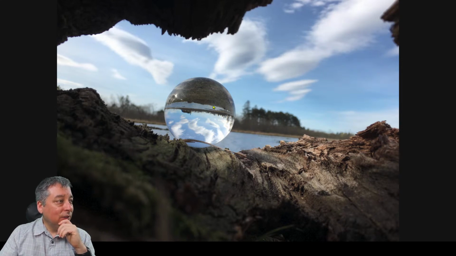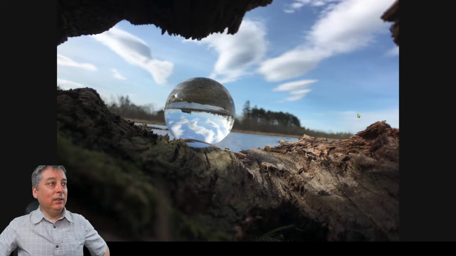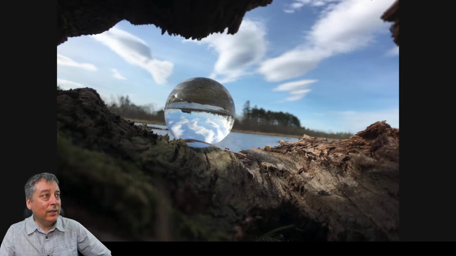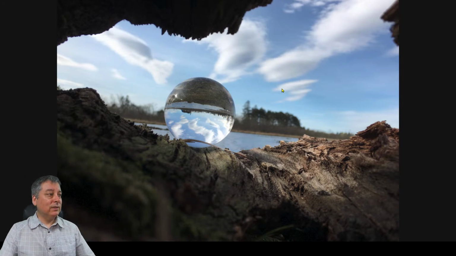Kind of a Dutch angle, crystal ball. I think you're on the right track here with the framing. I kind of like this open. Normally, when people frame things, everything's closed in, but you left this part open here, which I kind of like. Not sure this Dutch angle works. Let me see.